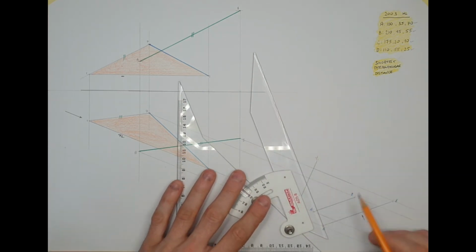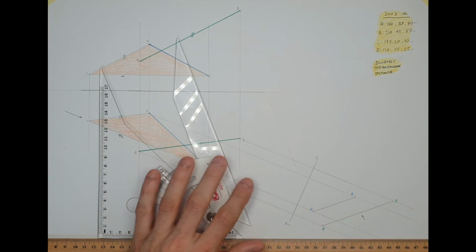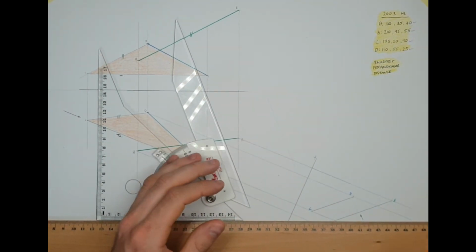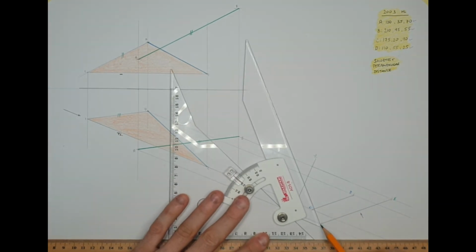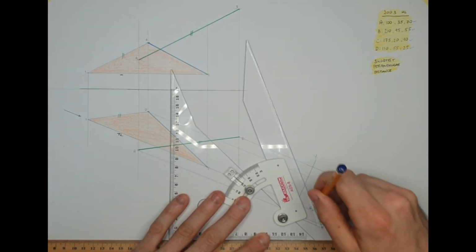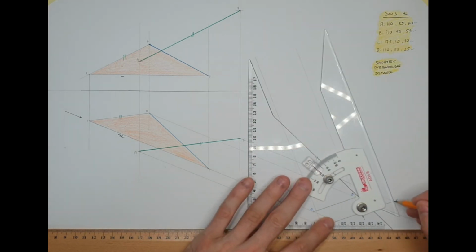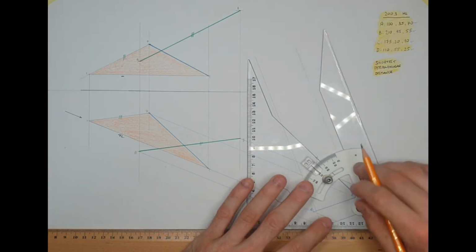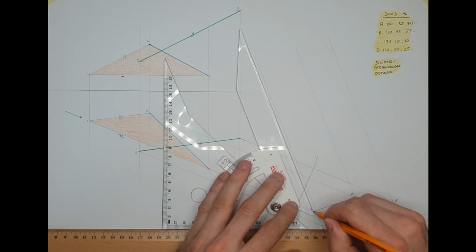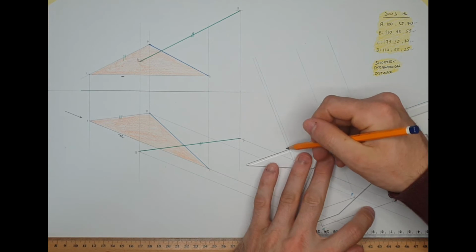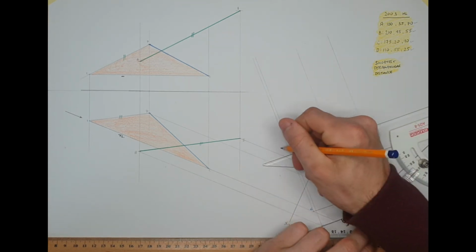So I get C. I might just shorten up this XY here a little bit in the original so they're not overlapping. C, I get point A, D, and B. I'll extend on through C just a little bit further, and I'll drop in my X2 Y2.